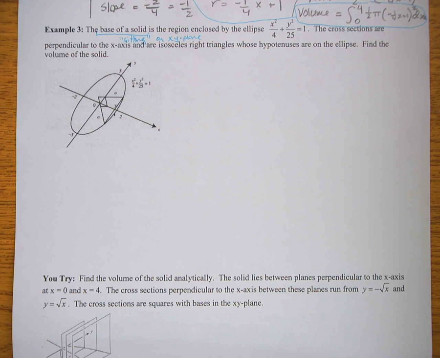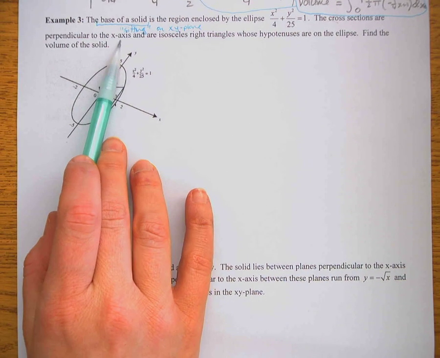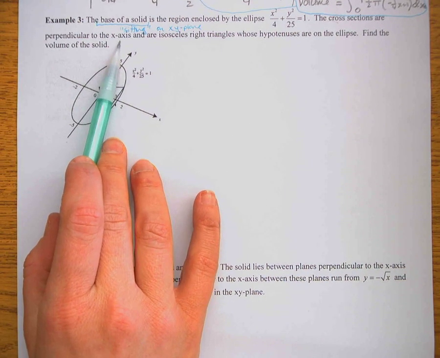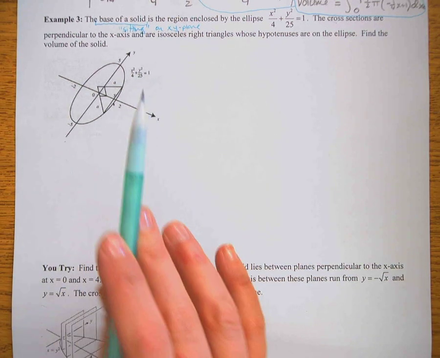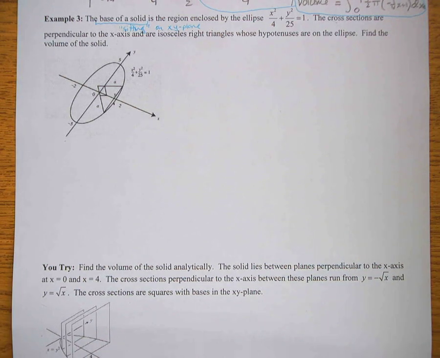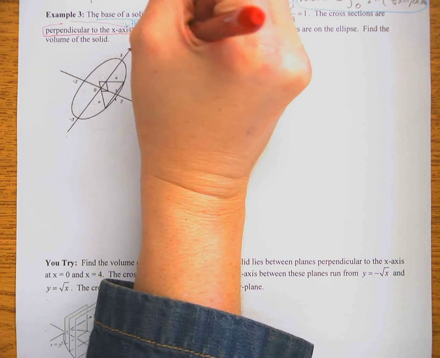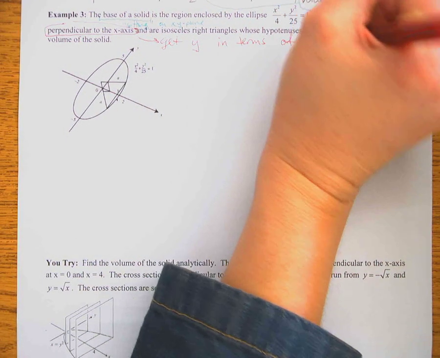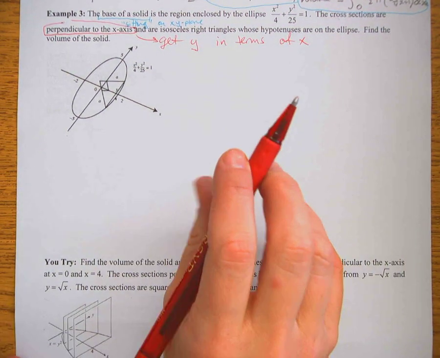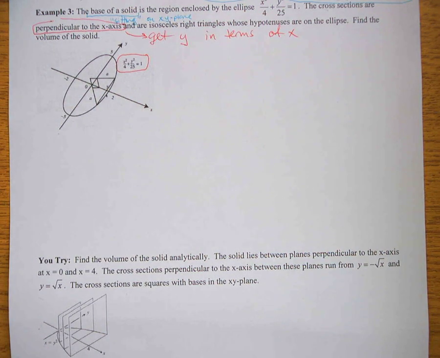Okay, also, before I move on, sorry. The cross sections are perpendicular to the x-axis. So we're going to be integrating with respect to x. So it might help us to solve in terms of x, to get y in terms of x. Because it's going to be perpendicular to the x-axis, we're going to want to get y in terms of x, meaning get y alone and have x in the answer. So I'm going to take this equation and do that.